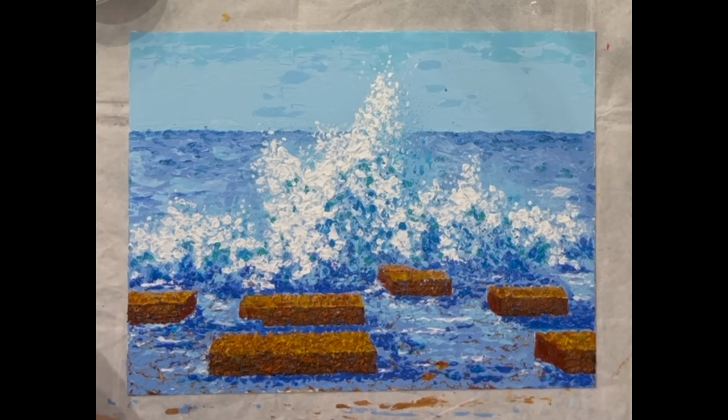Now at this point, I have decided to add a little more of the rocks or the pebbles onto the shore.